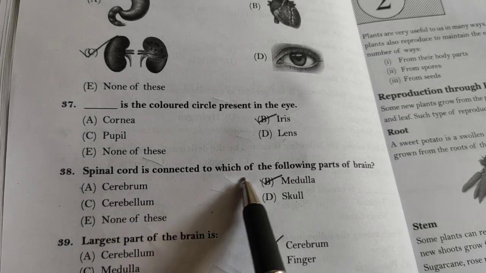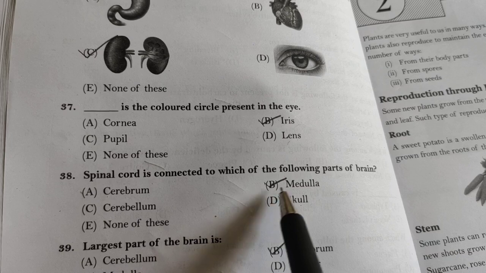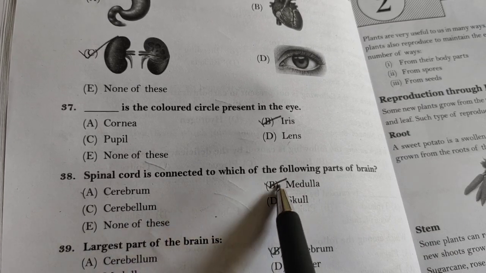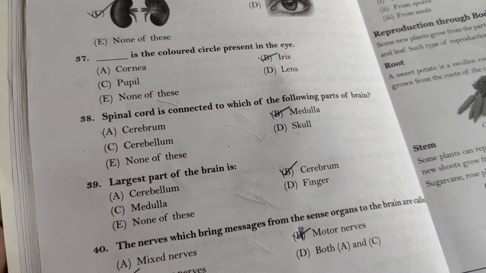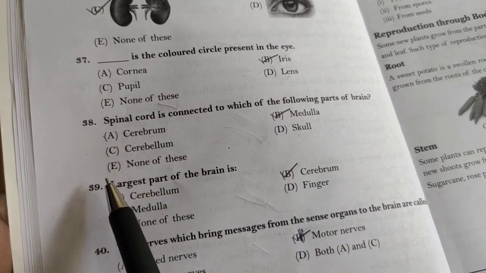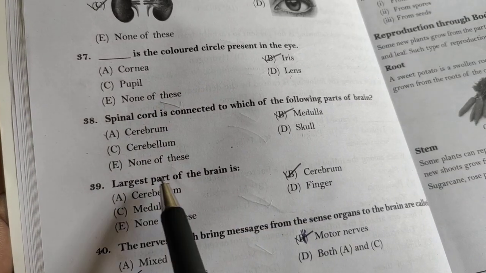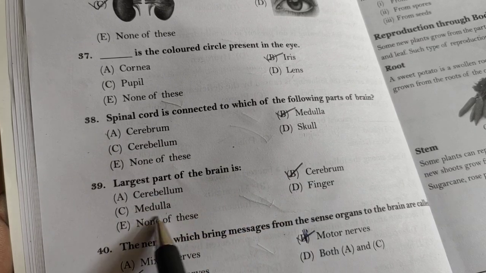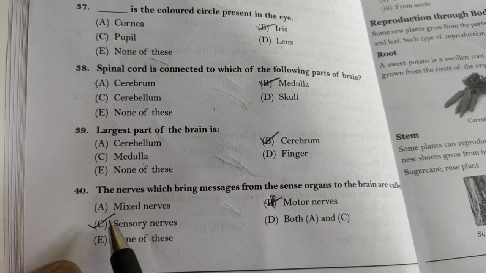Spinal cord is connected to which of the following parts of brain? Options are cerebrum, medulla, cerebellum, skull, none of these. Correct answer is medulla. See, if you go through my last videos, you will get the explanation for all these things. Next, largest part of the brain is cerebellum, cerebrum, medulla, finger, none of this. The correct answer is cerebrum.